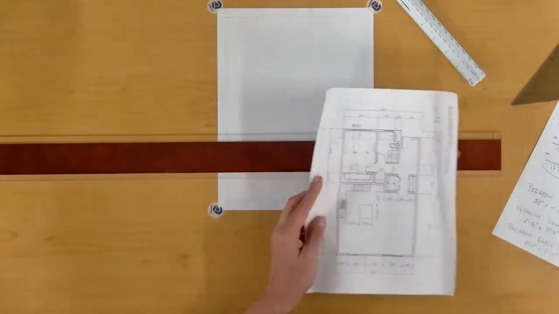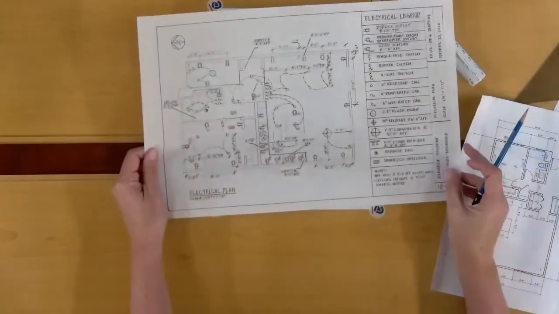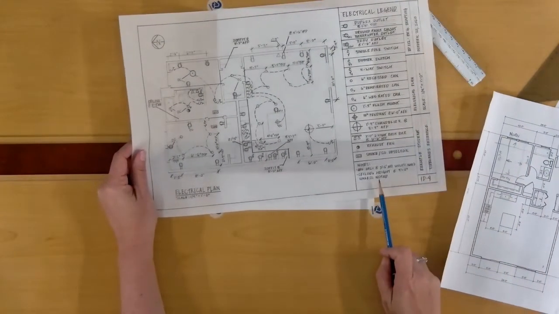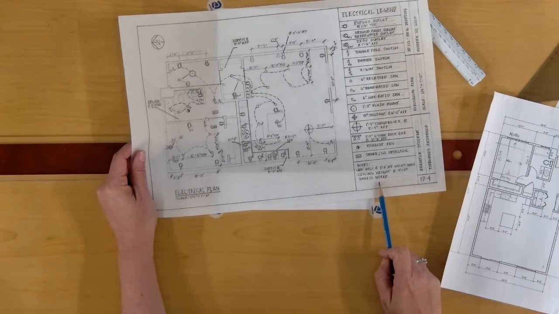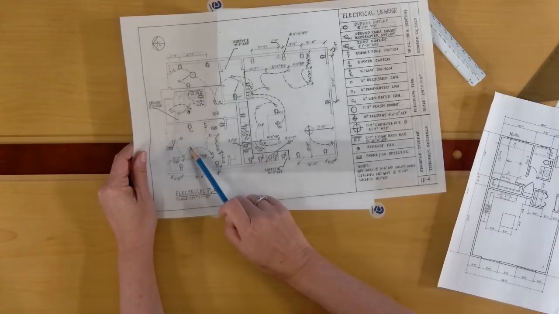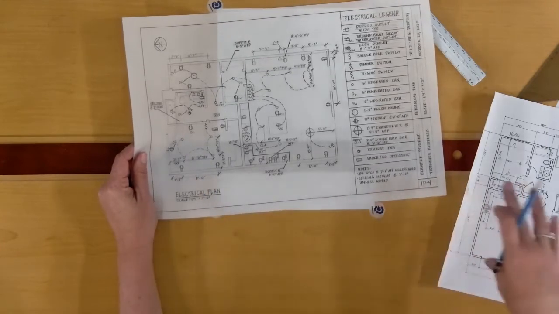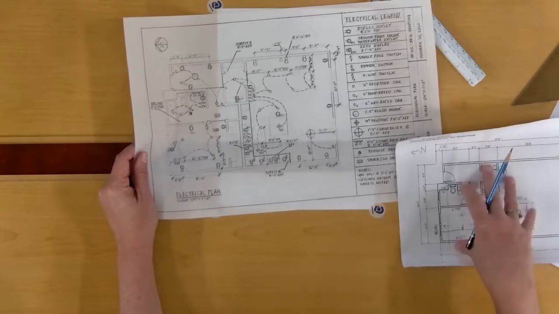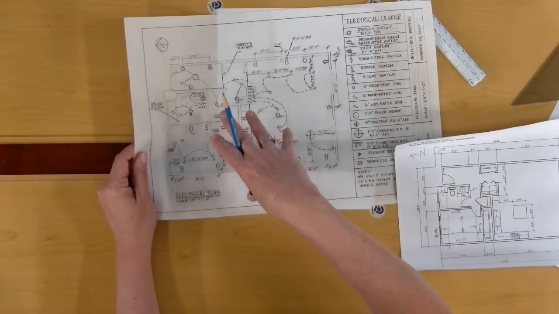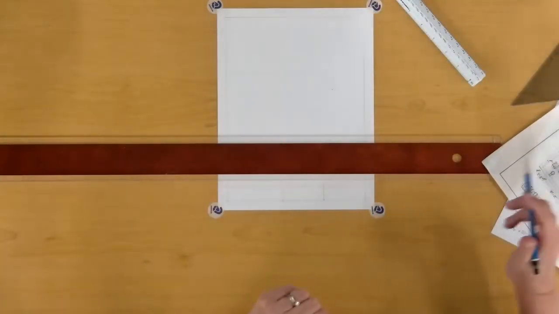Now, we just did our electrical plan, which includes our ceiling details. So we know that our ceiling height is 9'0" in our bedroom. So now we've already used information off of both our floor plan and our electrical or ceiling plan to inform our elevation as well.